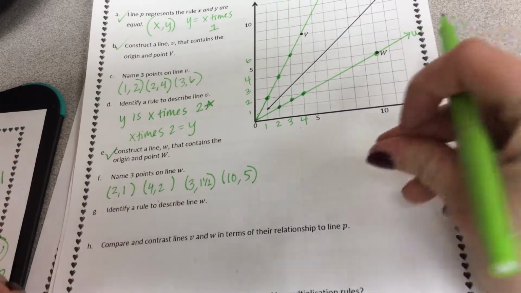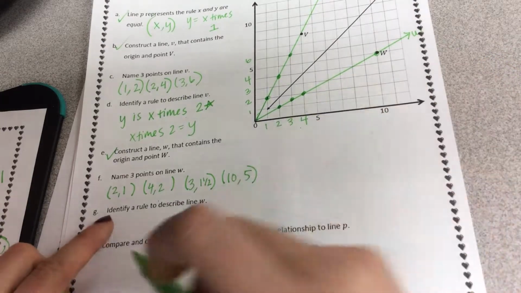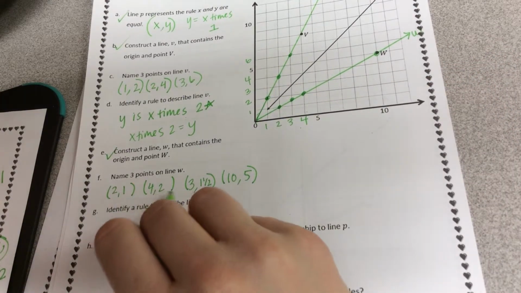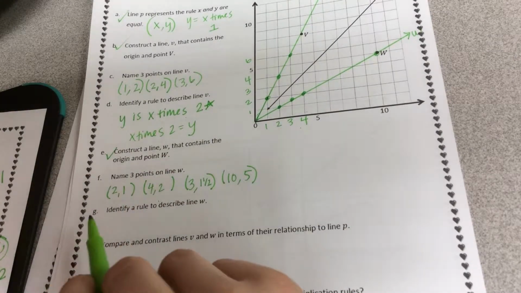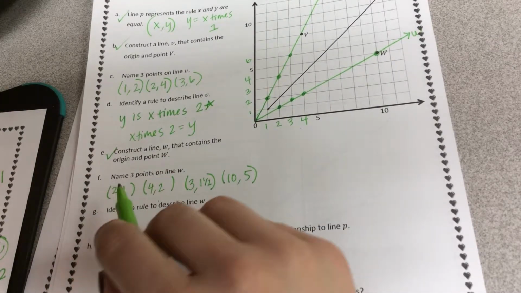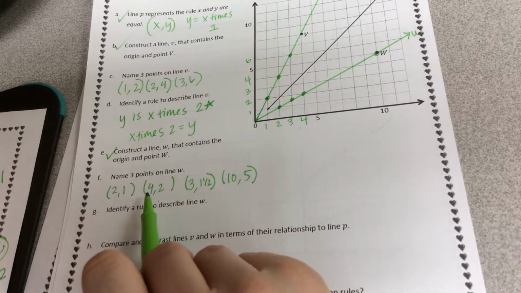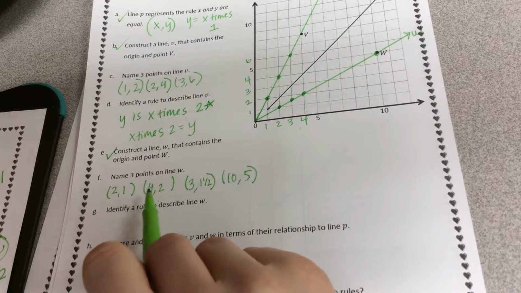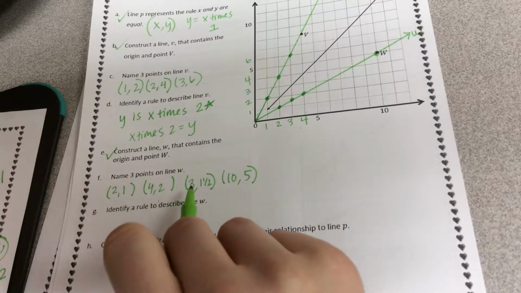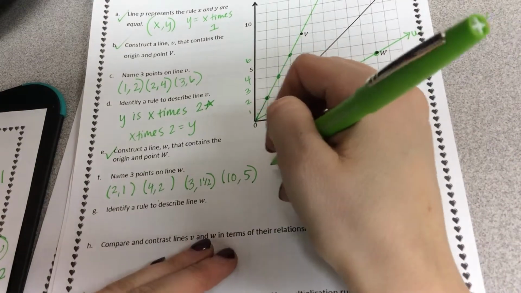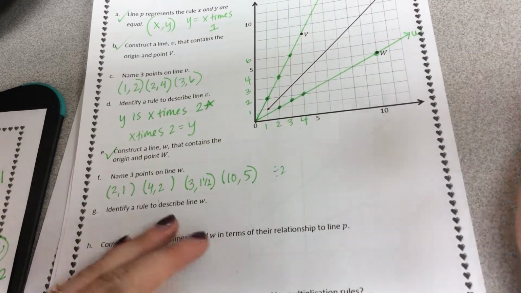So some of you might be able to pick out the pattern just like that, but if not, let's go through some strategies to figure it out. So x is bigger in each one of these, so let's try and spot the pattern. So from 2 to 1, it could be subtract 1, or it could be half it. Let's see what works. 4 minus 1 is 3, so that doesn't work. But if we half 4, that works. 3 divided by 2 is 1.5, and 10 divided by 2 is 5. So I think that it's probably we need to half it or divide by 2.